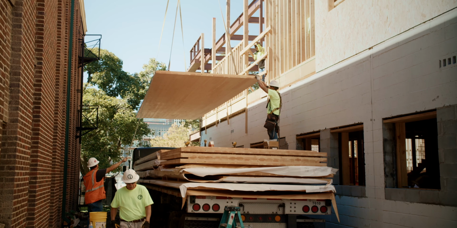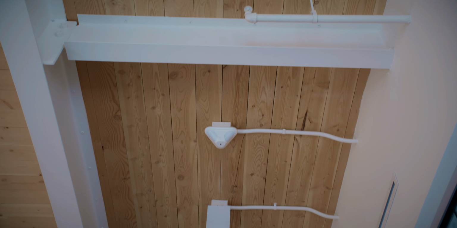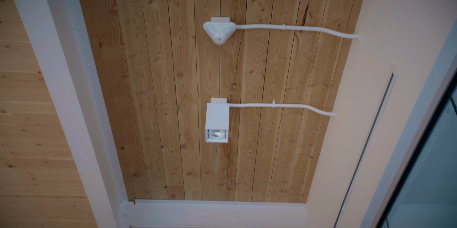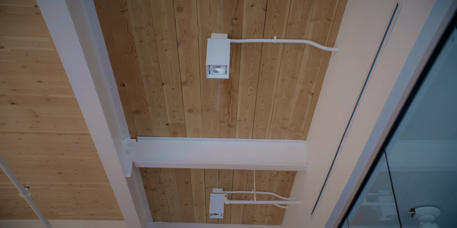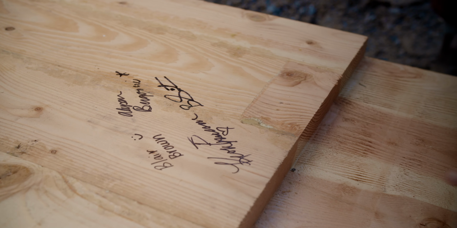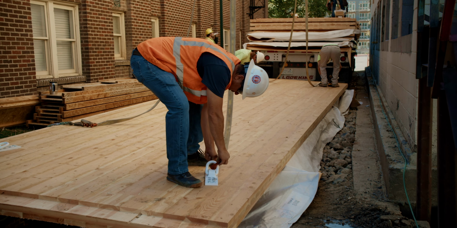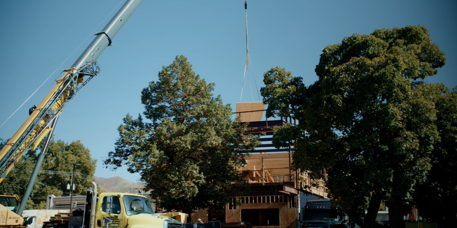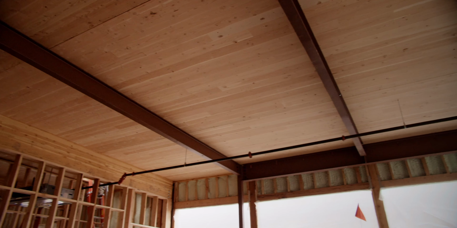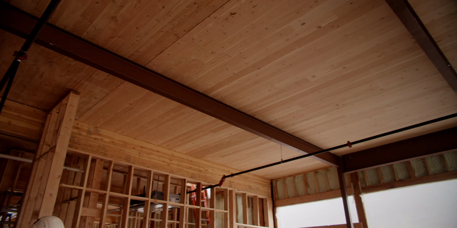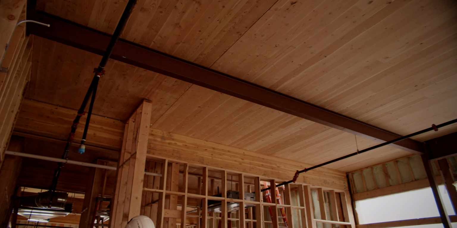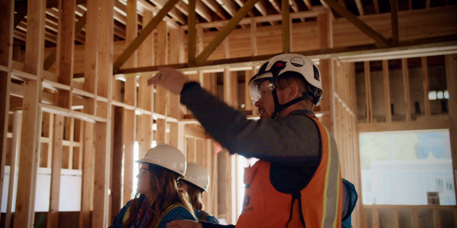In their place, we used mass timber solutions, such as glulam beams, wooden posts, and CLT, or cross-laminated timber ceiling panels. The mass timber products that we used are FSC certified, and we chose mass timber for its environmental benefits over traditional steel and concrete. By using the CLT, we reduced waste and saved time because the installation is a lot faster than alternative materials.